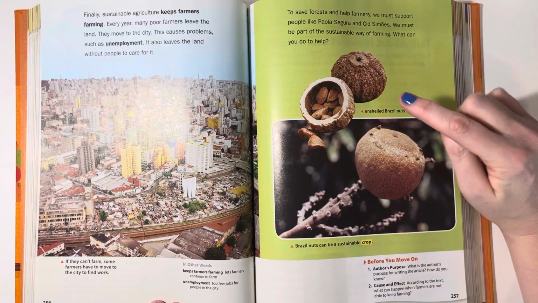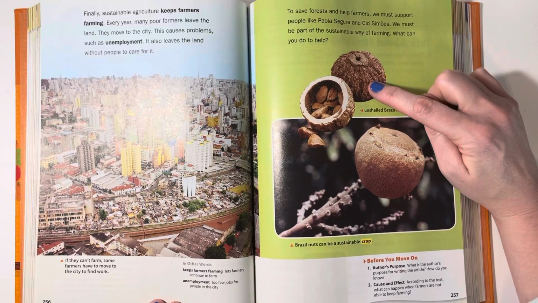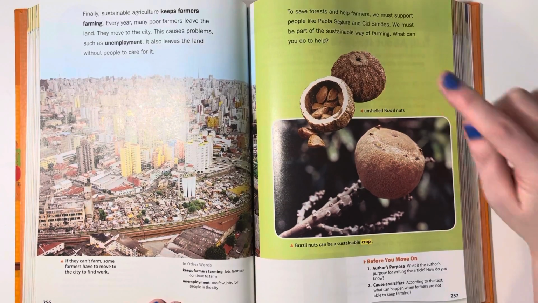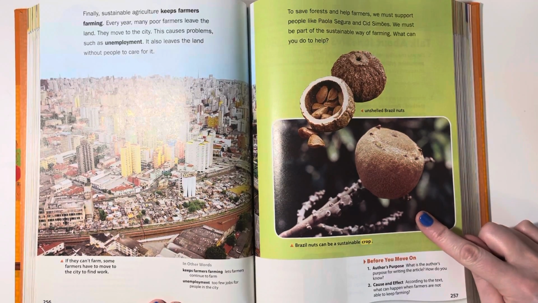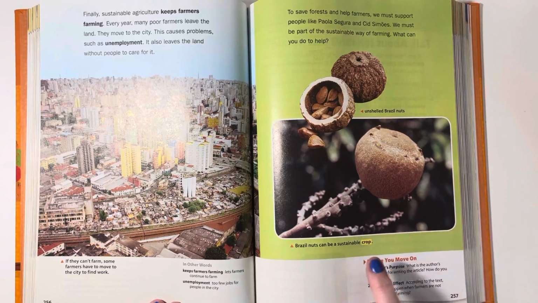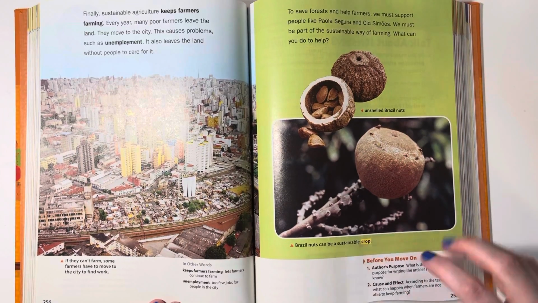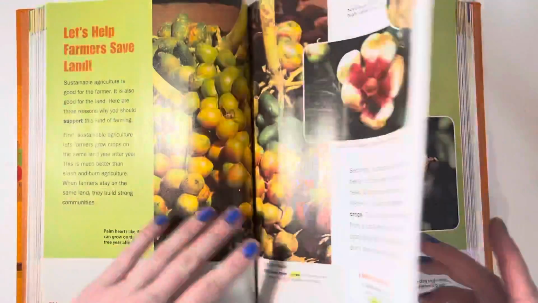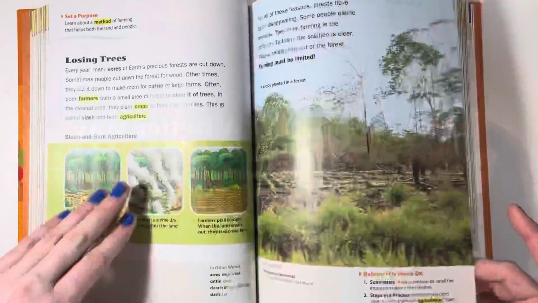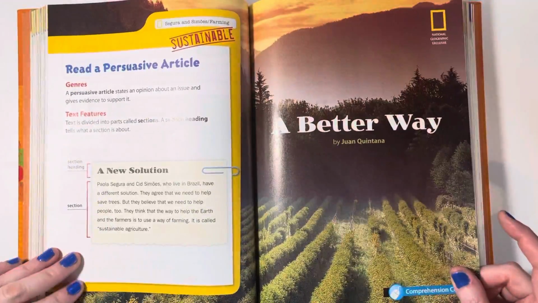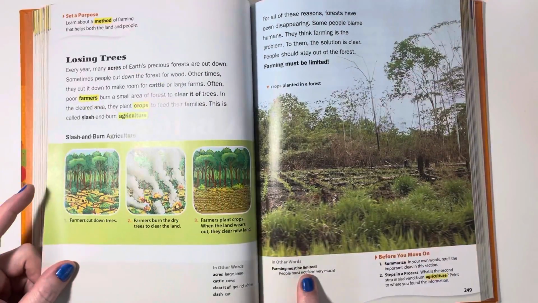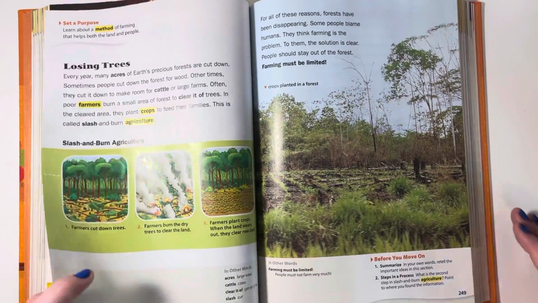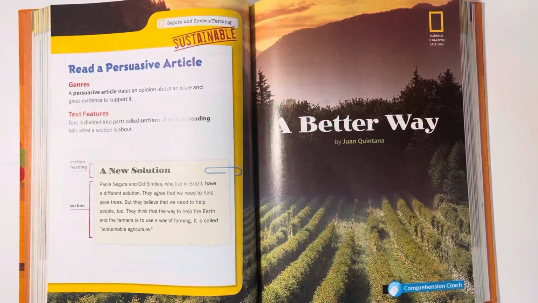Here's Brazil nuts. This right here is an unshelled Brazil nut. Down here, it says Brazil nuts can be a sustainable crop. And there's a vocabulary word, crop, highlighted in yellow. And that will be the end. Now, I did not go over the vocabulary, so I'm going to stop and go through each of the vocabulary words down here at the bottom as I read so that you can get a better understanding of the text, okay?